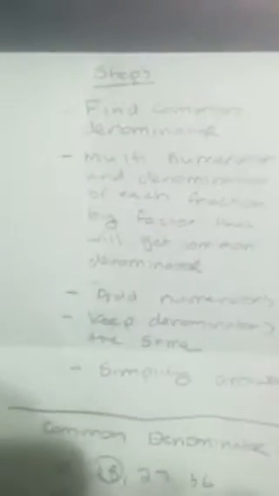I'm going to go ahead and show you how to solve this problem. You have 7/9 plus 5 over 2 minus 5 over 6 plus 2 over 3. What you're going to need to do is, I wrote the steps. First thing you need to do is find a common denominator. Step 1, find a common denominator.